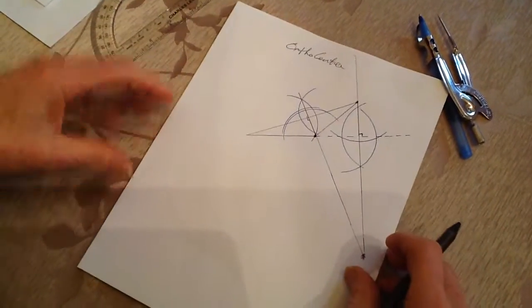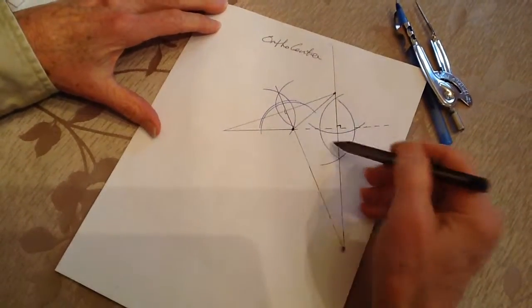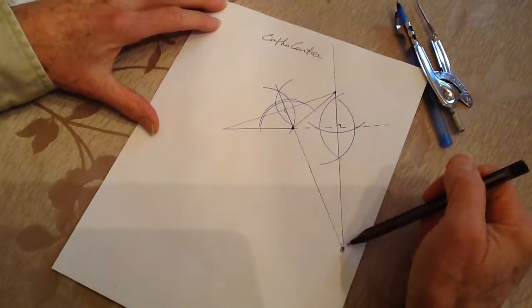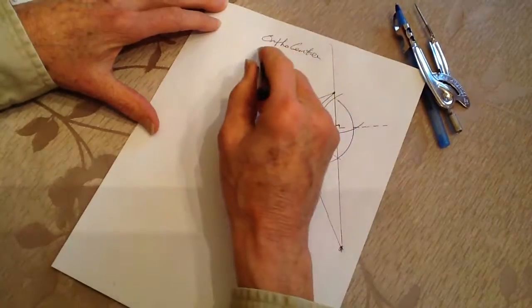Okay, so that's a look at the orthocenter. Remember, the orthocenter is taking at least two altitudes, three if you want to, and where those altitudes meet, that point of concurrency is called the orthocenter.